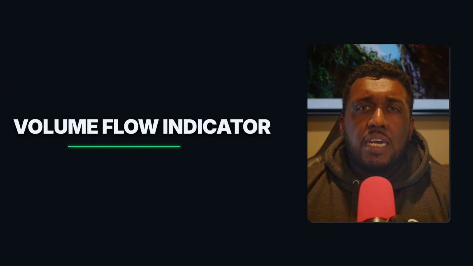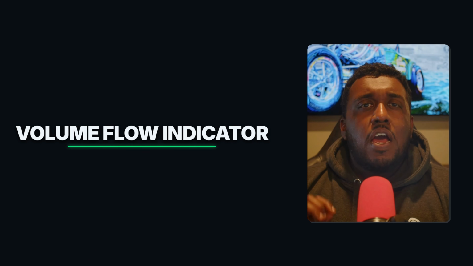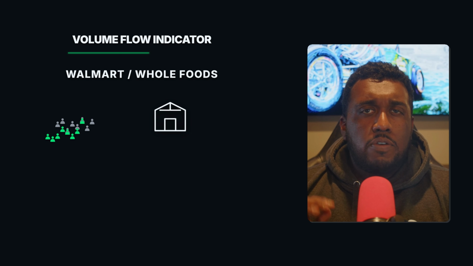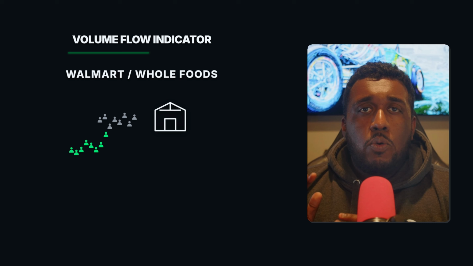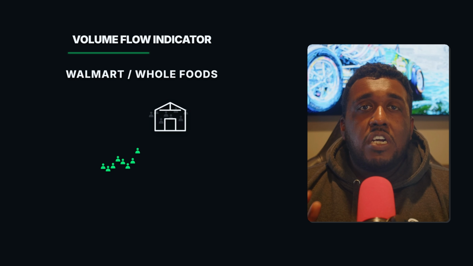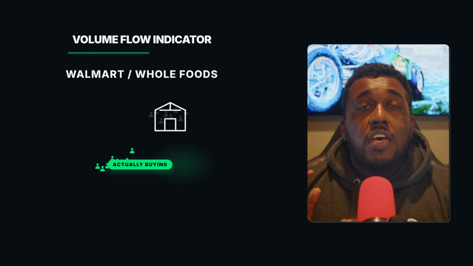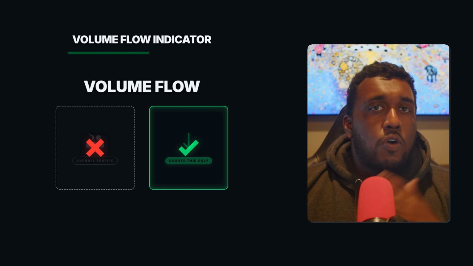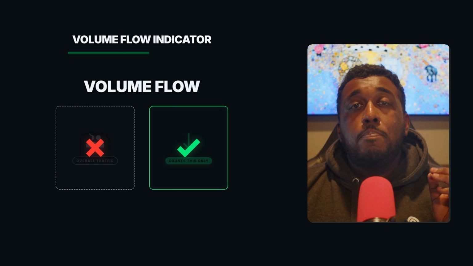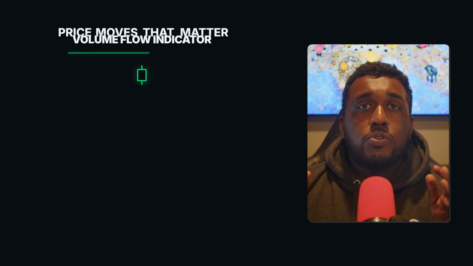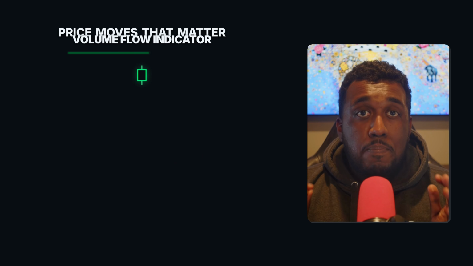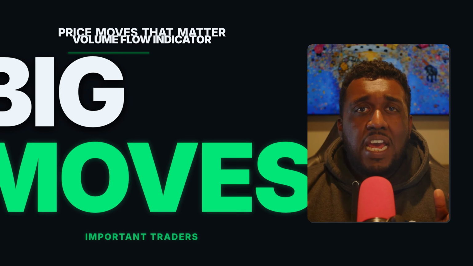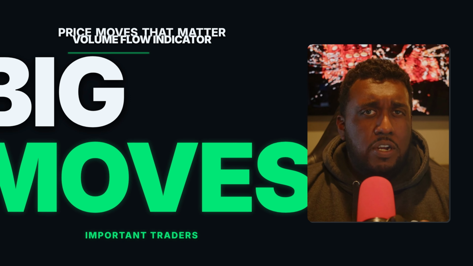So here's the easiest way to think about the volume flow indicator from LazyBear. I want you guys to picture a crowd outside of a store, Walmart, whatever you guys are thinking about here, Whole Foods. Some people are just going to be walking past the store. Some are actually going to be walking in to buy something. The volume flow only counts the people who actually walked in, not the overall traffic around the building, meaning it only counts the volume on the candles where the price moves enough to actually matter. And you guys only want to do that because that's where the big moves are going to be happening, and that's really where the important traders are usually at.